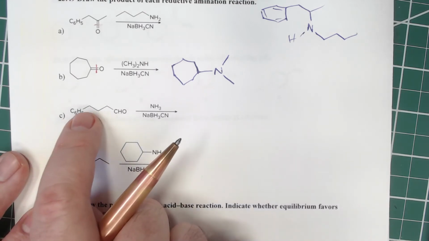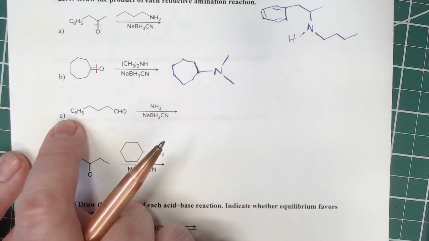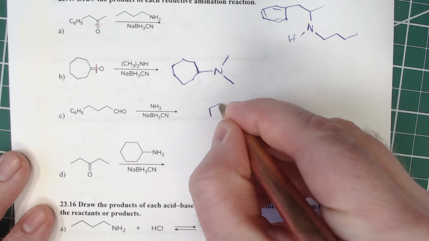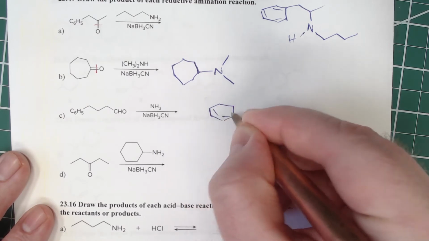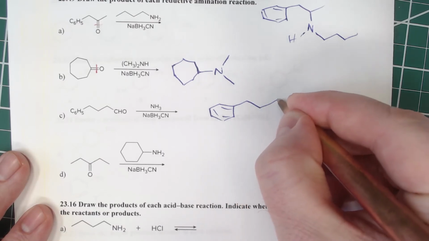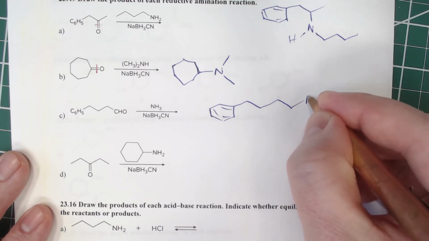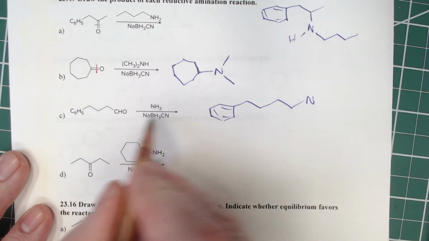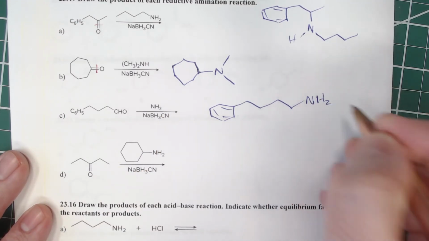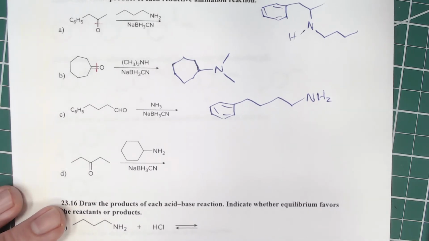All right, here we have phenyl, CH2, CH2, CH2, and then this aldehyde. So we've got 4 carbons attached to that phenyl group. I'll go ahead and draw the phenyl. So 1, 2, 3, 4. All right, and then attached to this, we're going to have a nitrogen. And since this is NH3, our product is going to be a primary amine. And so that would be the product of this reductive amination.